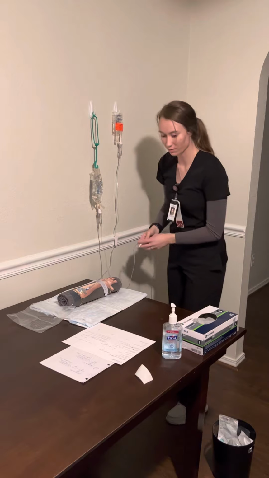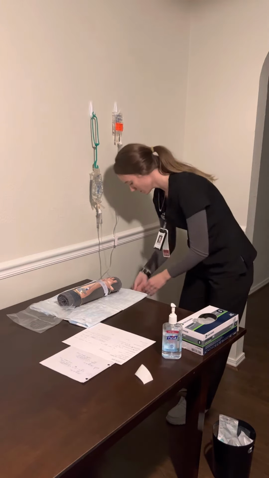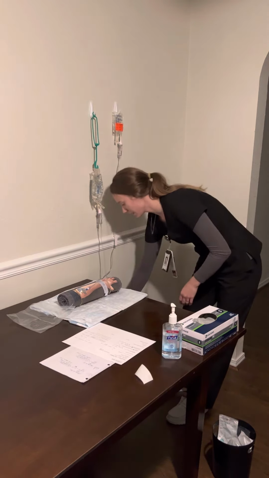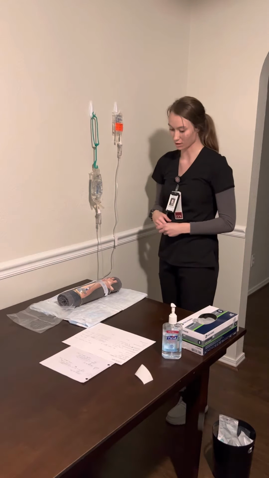That would have been 25 drops per minute. So we're going to leave that running at its rate of 25 drops per minute.